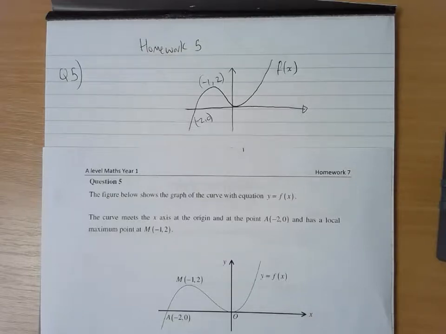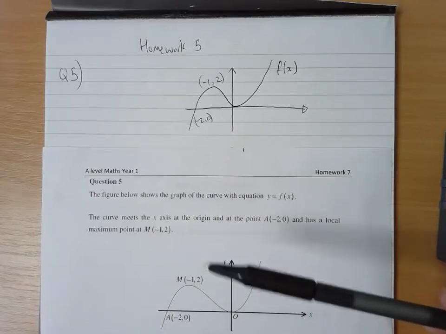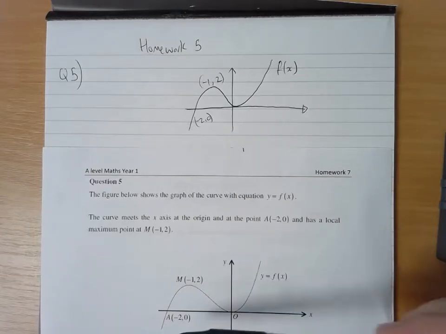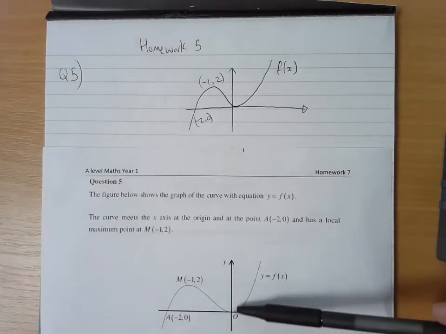Okay, for question 5 we're asked to do some curve sketching. The really important thing in curve sketching isn't to plot points, it's to make sure we get the overall shape and any interesting relevant points, which are our crossing points on the axis.